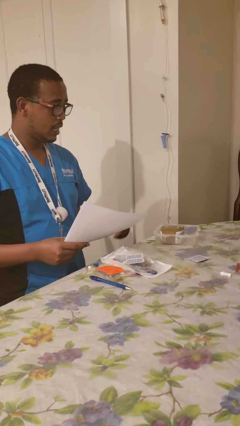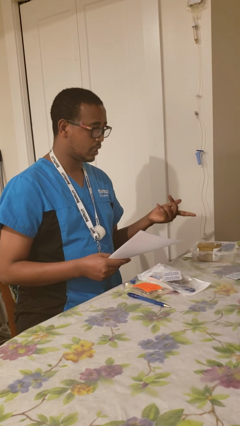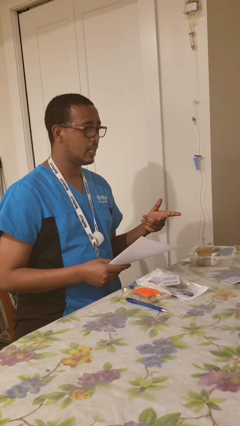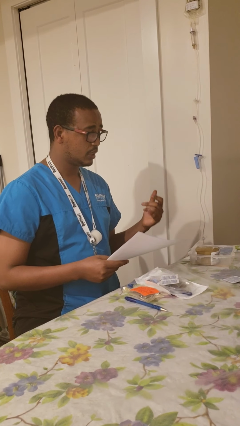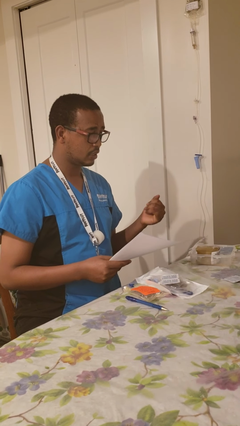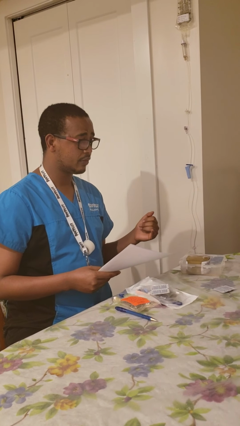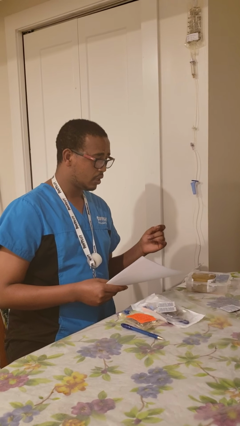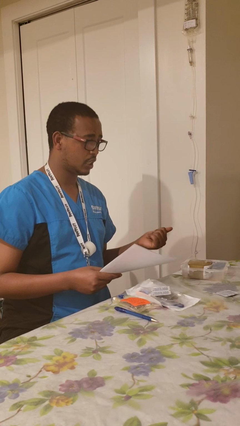Another assessment is to check the baseline for potassium, glucose blood level, fluid balance, and daily weight, because this can cause edema, which can change the weight, and it can cause congestive heart failure. So we have to monitor his fluid balance, and it can cause hypertension.